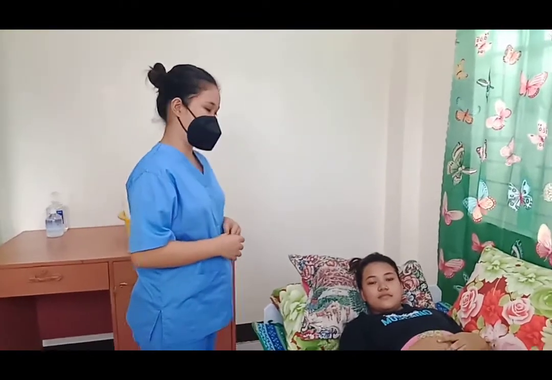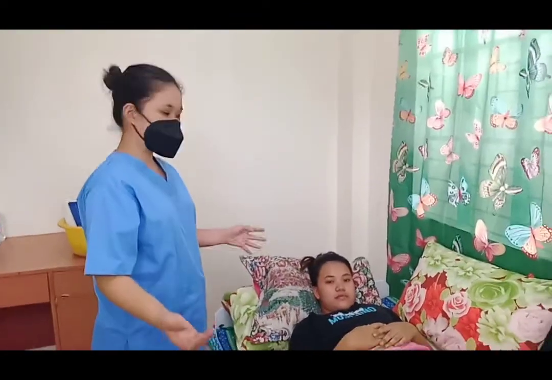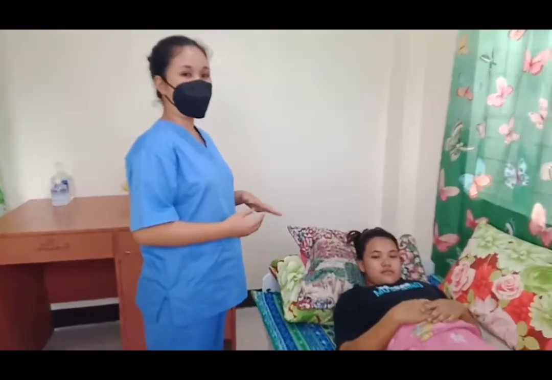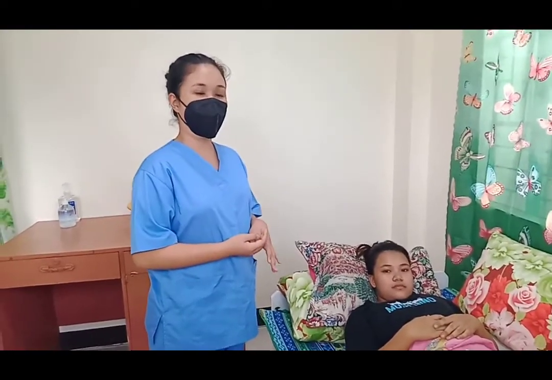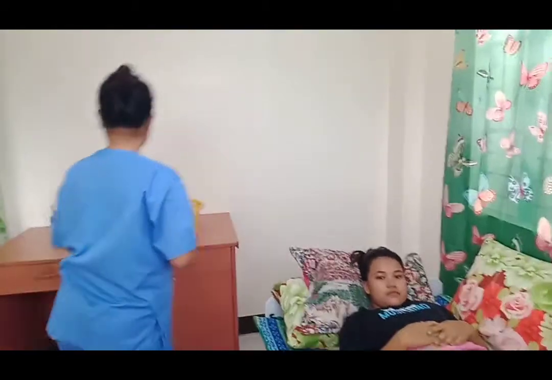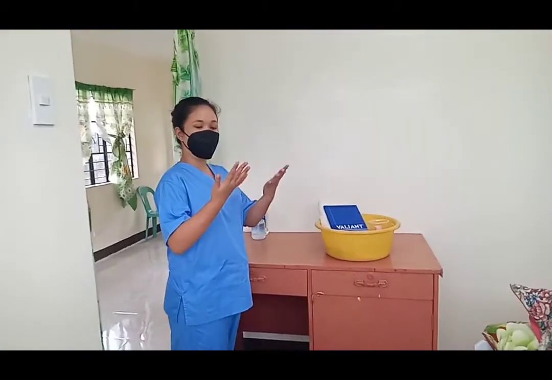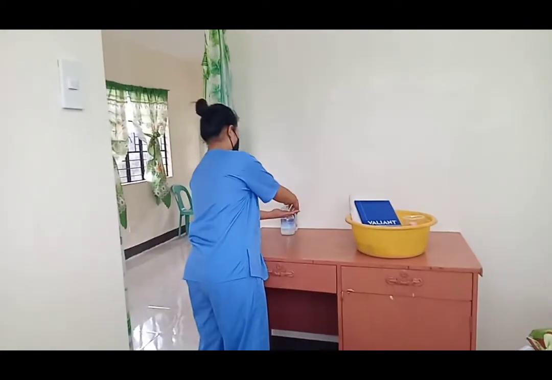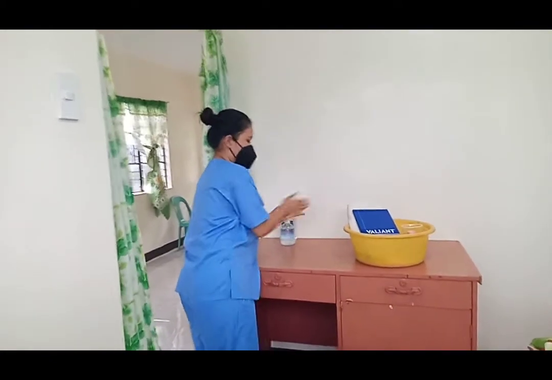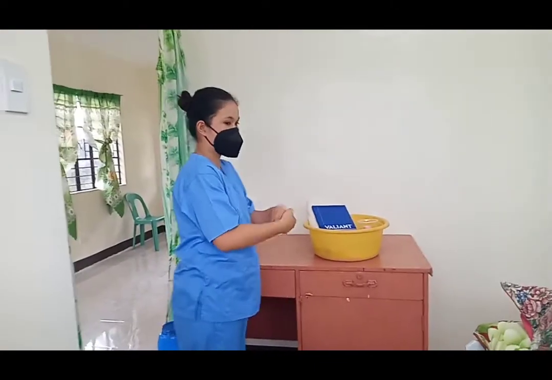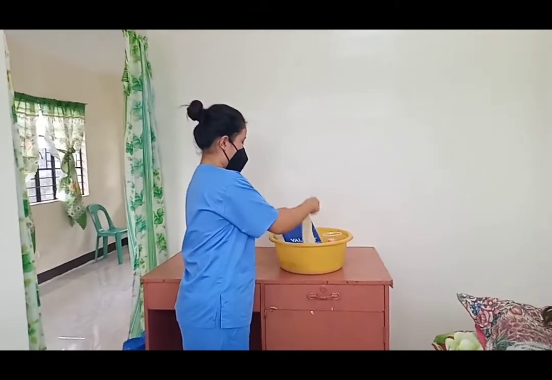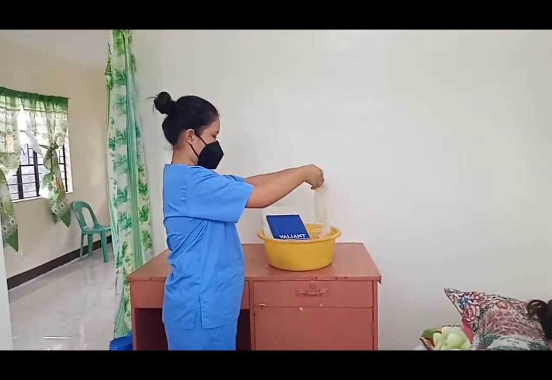Next is assess the environment for safety. You will see that the patient is safe on her bed. Next, we will perform hand hygiene and apply clean gloves. My hands are not visibly soiled, so I will just use hand sanitizer. And now, we will apply clean gloves.